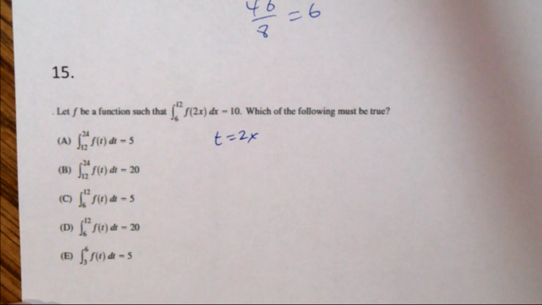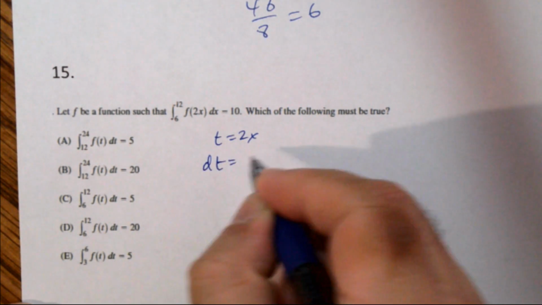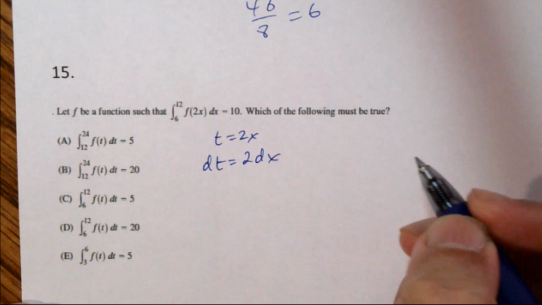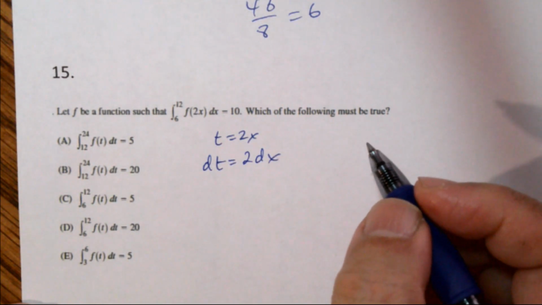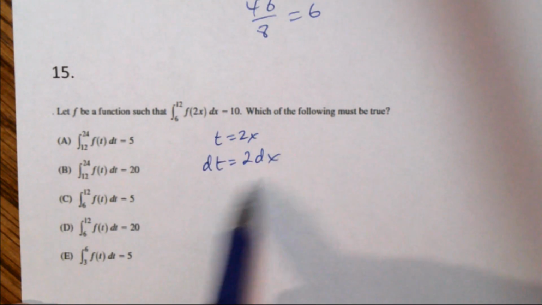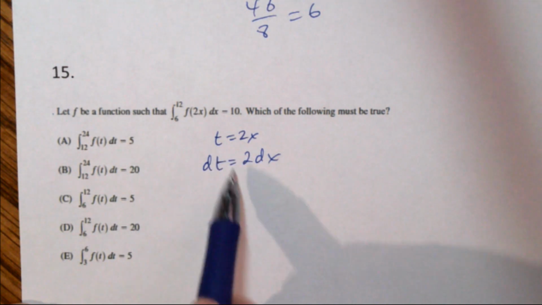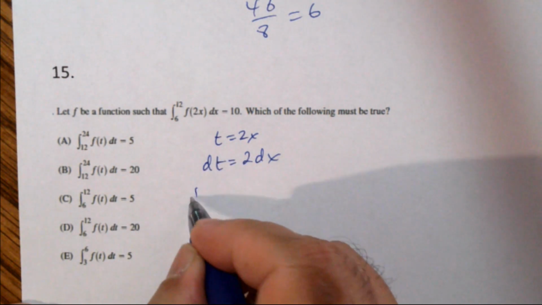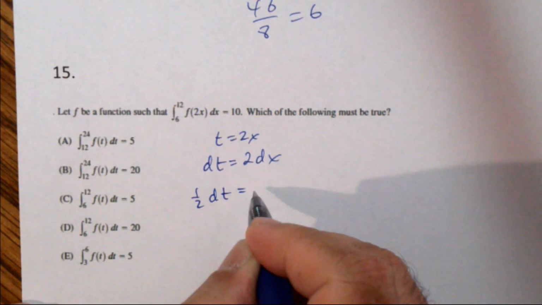So that's like saying u equals 2x. So dt would equal 2dx, right? I have to solve that for dx. So that's going to be 1/2 dt equals dx.